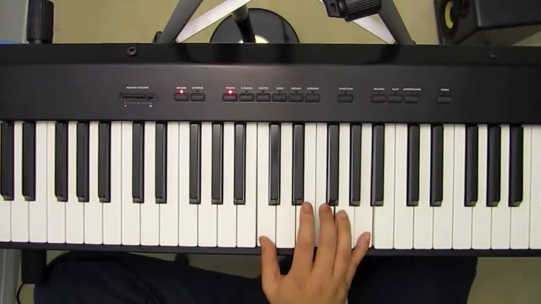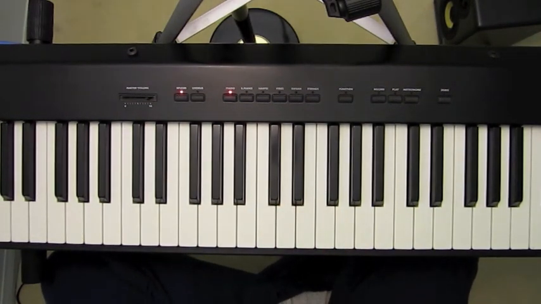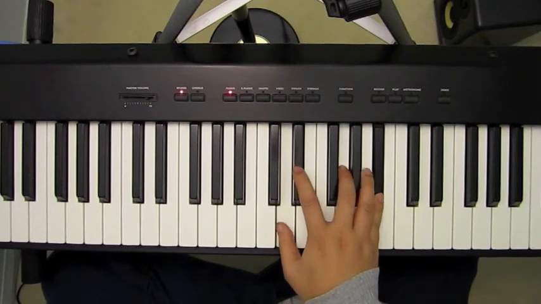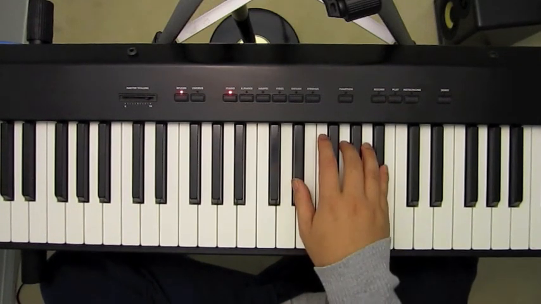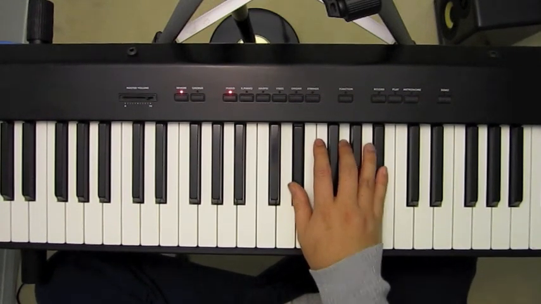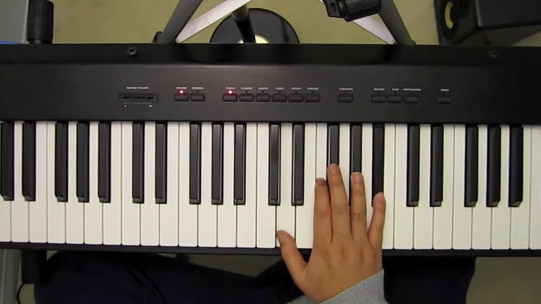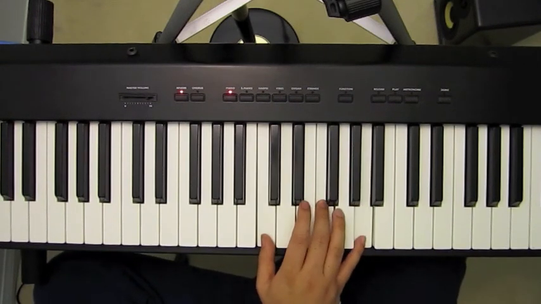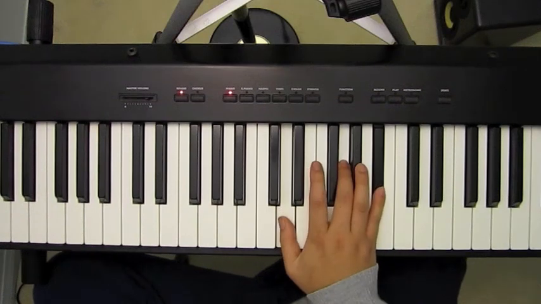1, 2, 3. I'll do it one more time slowly for you to follow along. G minor, thumb up, thumb back down in 5, 2, 1, then scoot over to C. And then you're just gonna loop it.